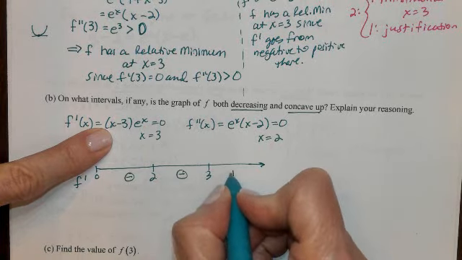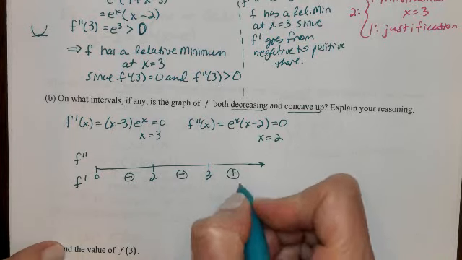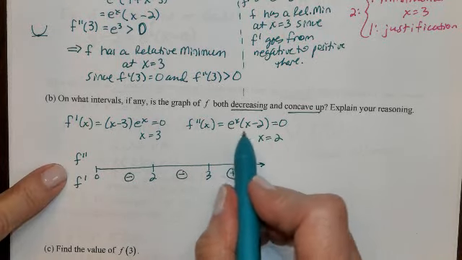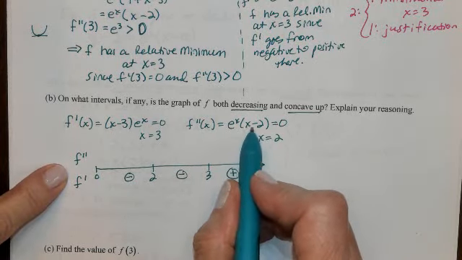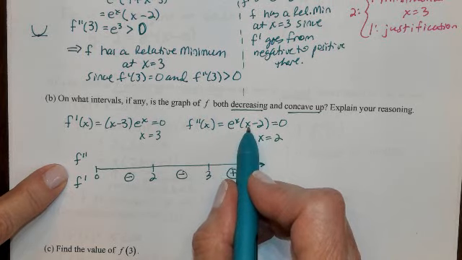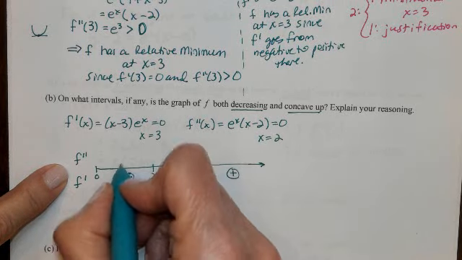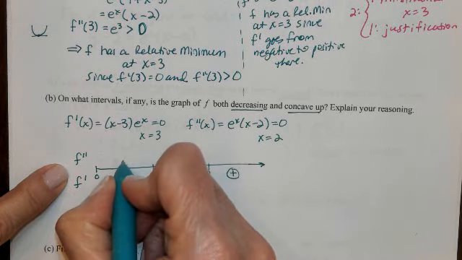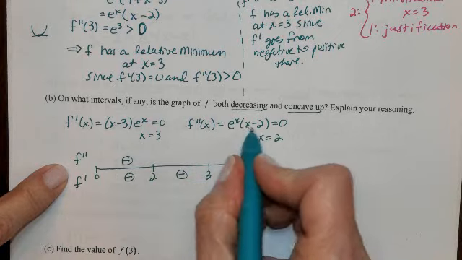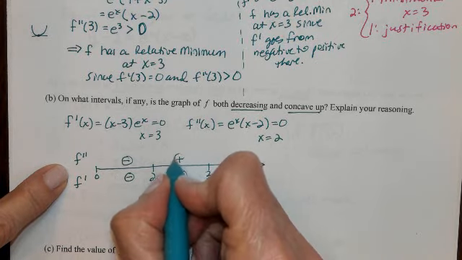Anything over 3 makes f prime positive. For f double prime, anything below 2 will make f double prime negative. Anything above 2 will make f double prime positive.